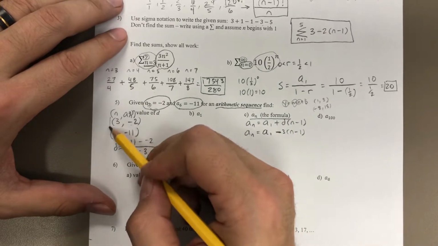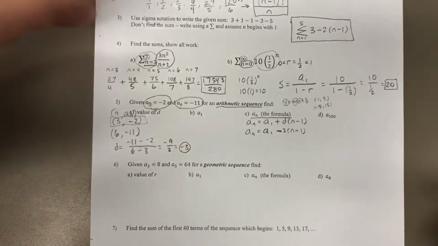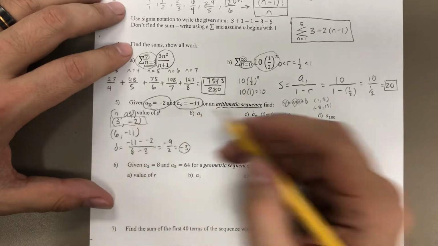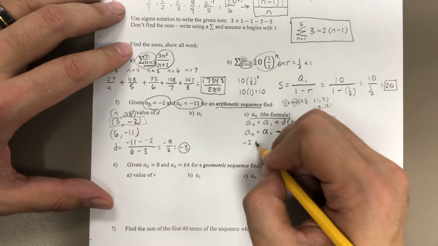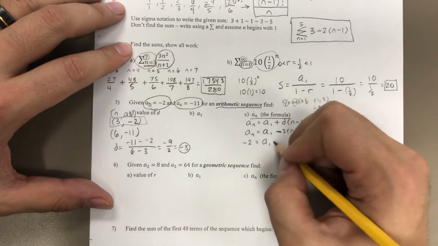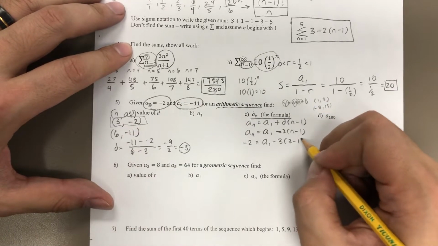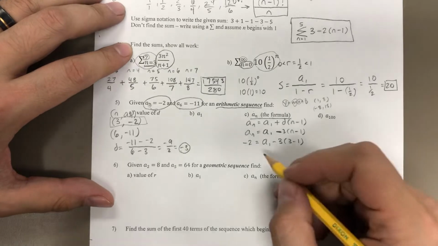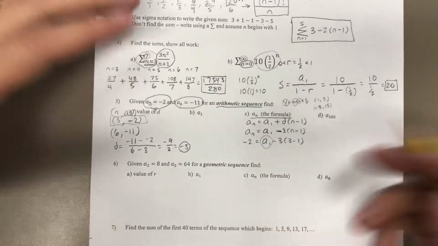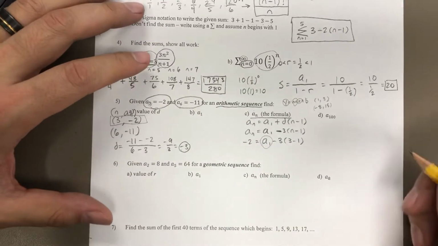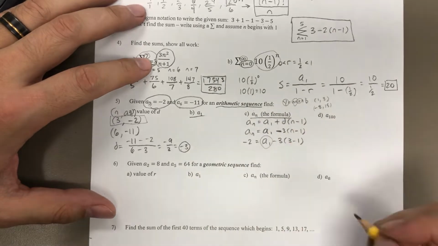So let's use this little coordinate that we started with, because it's smaller numbers, and those are easier to manage. So -2 goes in for a_n, so -2 is equal to a_1, which we don't know, minus 3 times our n value, which is 3 for this coordinate, minus 1. Now the only unknown value is a_1, and we can solve for that and complete our equation and also answer part b as we go.